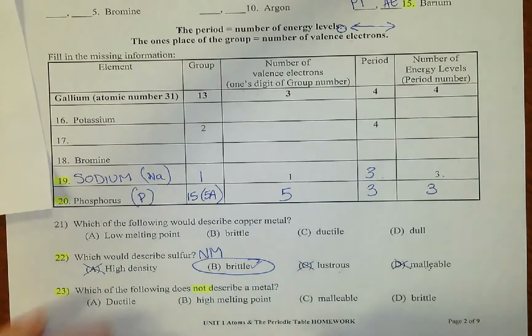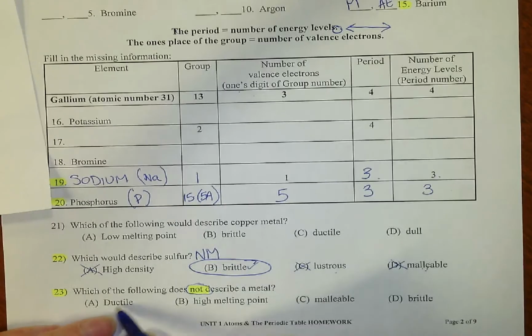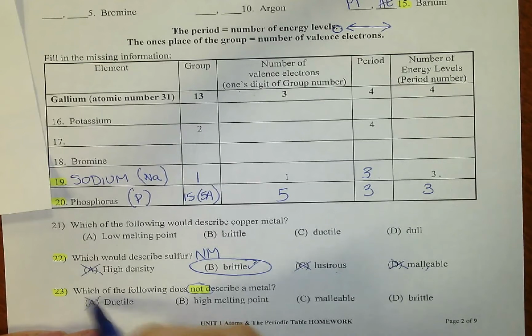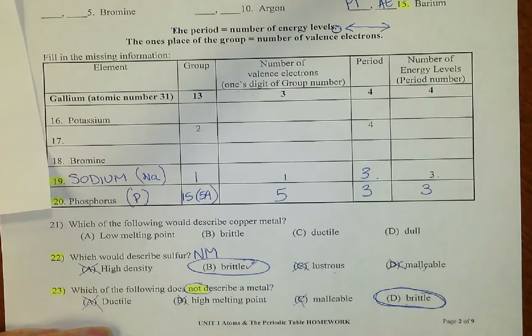23, which of the following does not describe a metal? It's a good idea to highlight those word indicators on your test or circle or underline as you go. Okay. Which one is not true of metals? Metals are ductile. Metals do have a high melting point. Metals are malleable. Metals are not brittle. Non-metals tend to be brittle. Okay. Just some really good testing strategies that we want to help you learn.